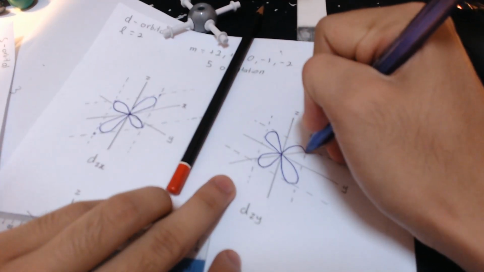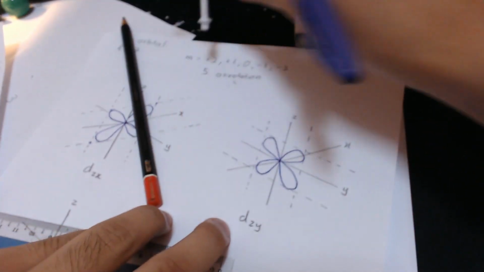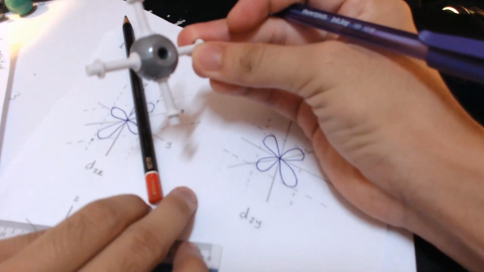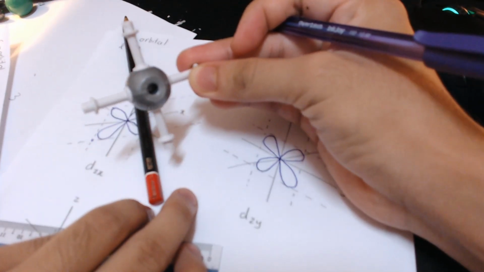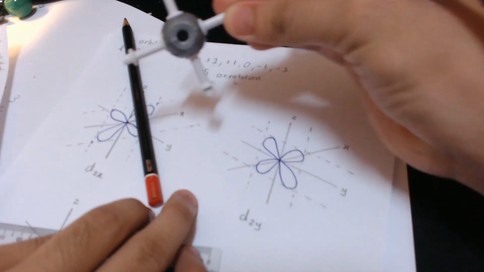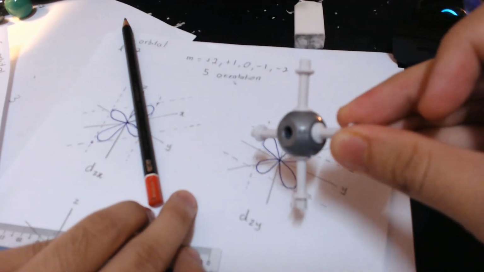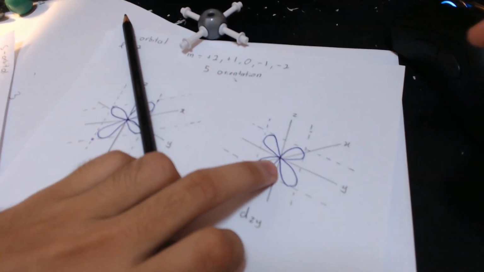That will convey perspektif yang you punya orbital adalah macam ni. Okay, tadi orbital kita macam ni untuk DZX. Sekarang orbital DZY adalah macam ni. Macam ni pula. Tadi macam ni. Sekarang kita duduk macam ni pula. Condition yang kedua.